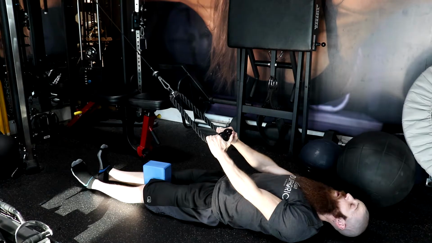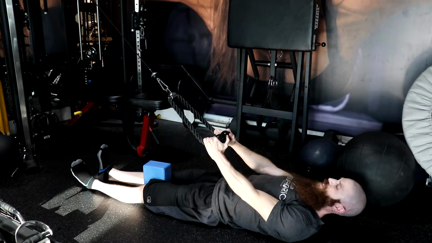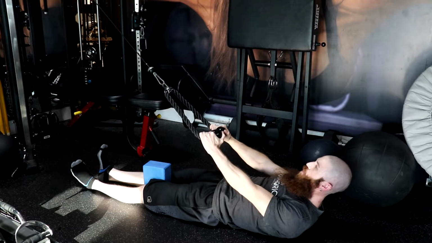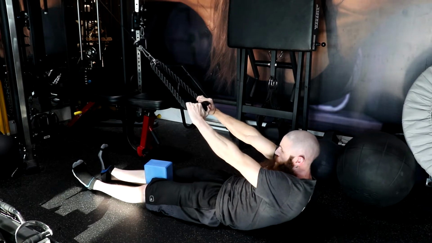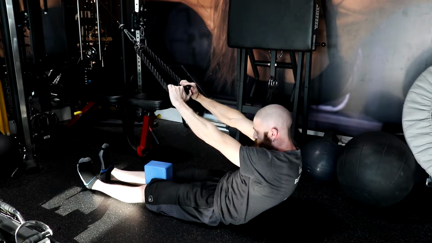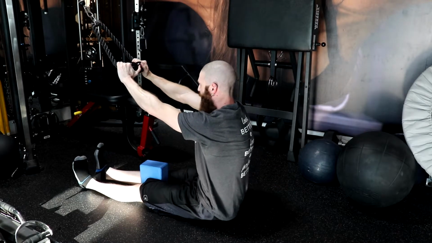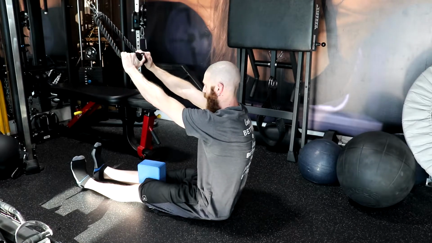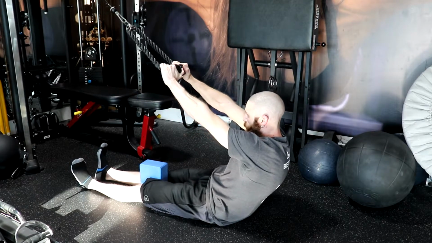For the actual curl up, we're going to start by tucking our chin toward our chest, and then one vertebrae at a time, we want to nice and slowly try to round the spine as much as possible and get as much flexion in the thoracic spine. At the top, we're going to get nice and tall, and then on the way down, same thing. We want to try and go one vertebrae at a time.